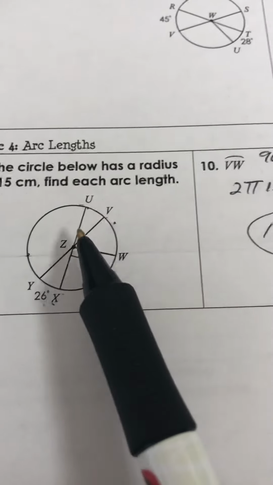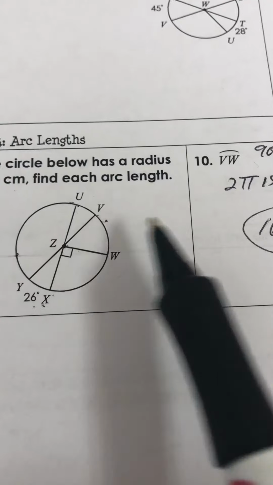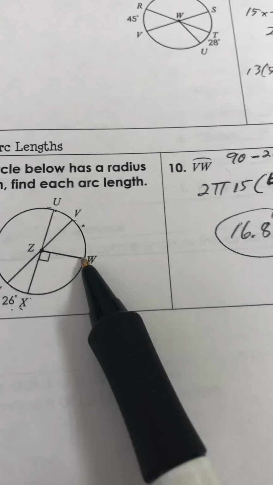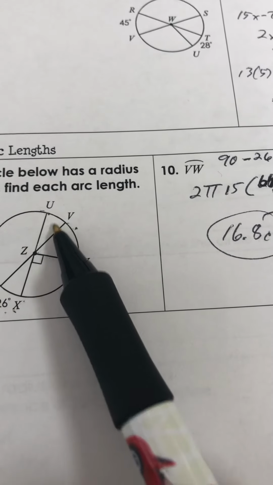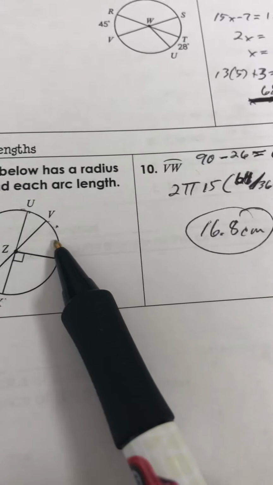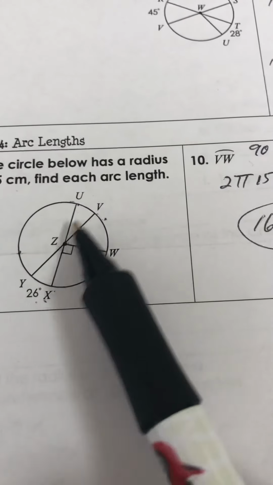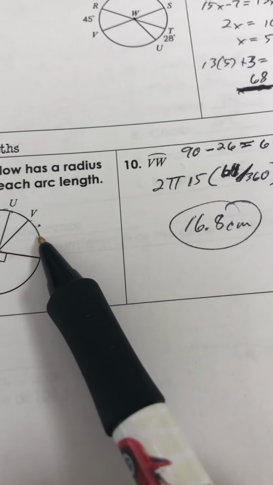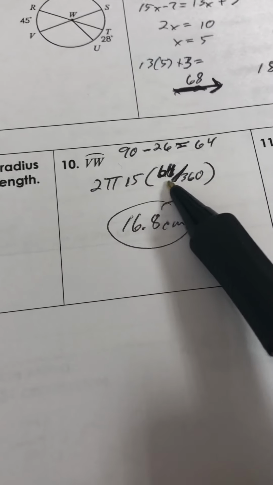I figured out for VW, I did both of these. VW, what's this length right here? Well, I know that this whole thing is 90, so I just needed to figure out what this was. So 90 minus the 26 gave me 64. So the angle right here is 64 degrees.